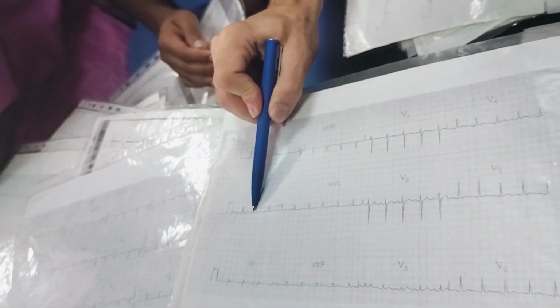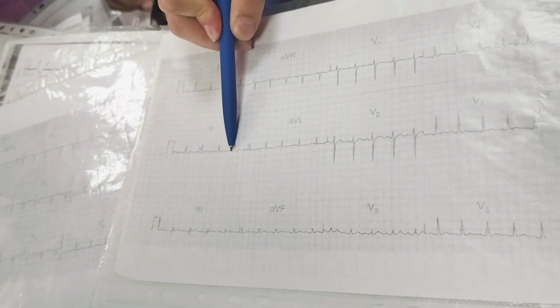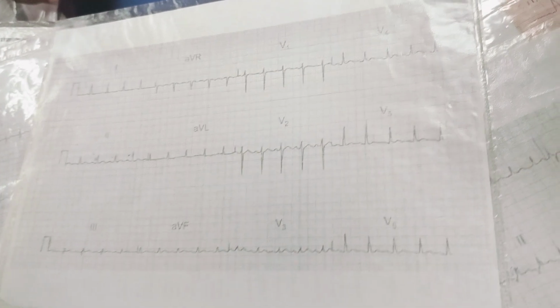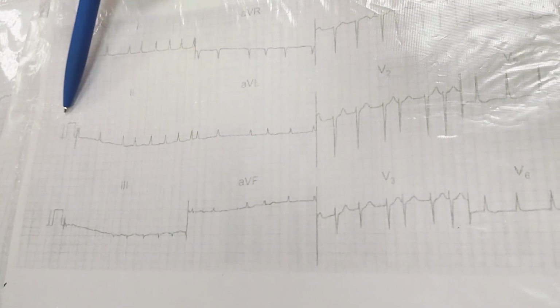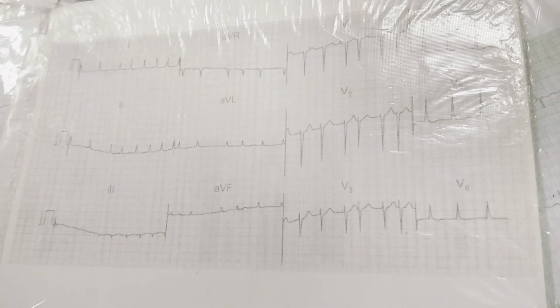Tachycardia with narrow complexes with P waves. Sinus tachycardia. No P waves and arrhythmia. Atrial fibrillation.